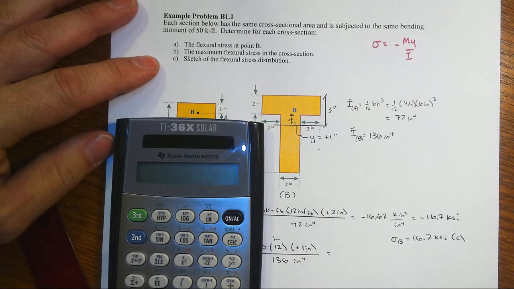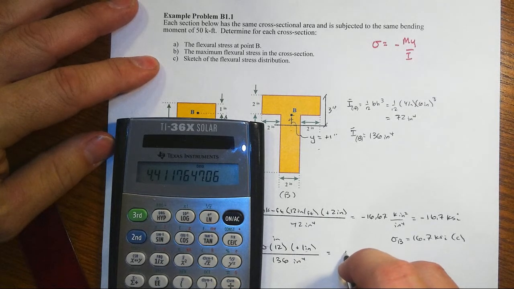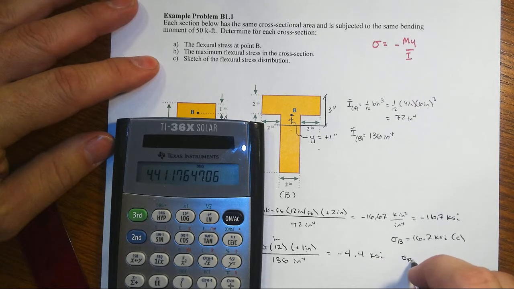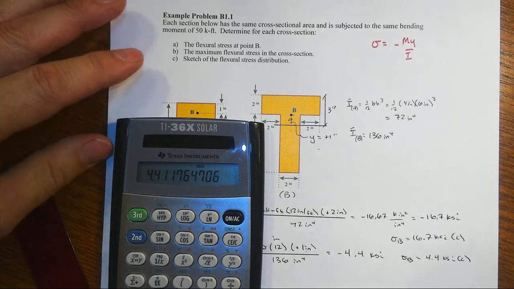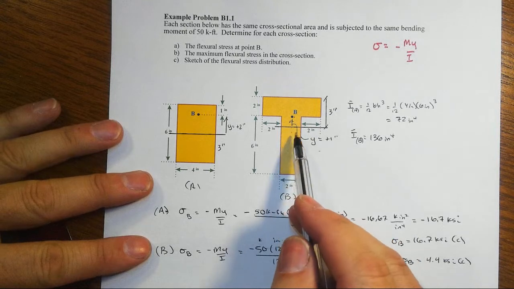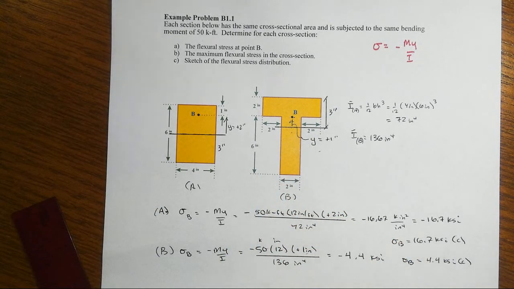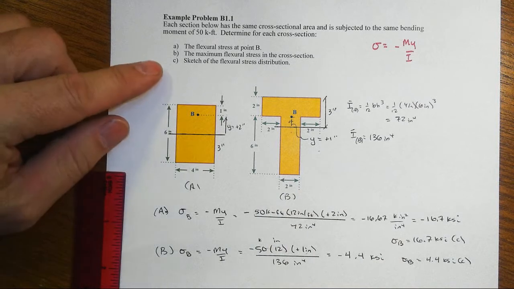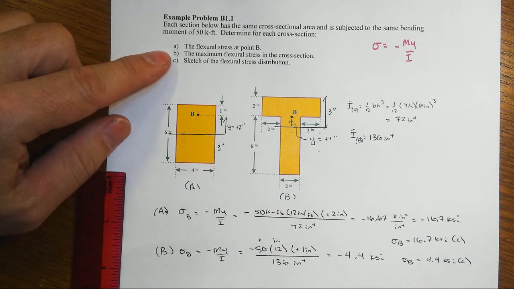And indeed we do, we get a stress that is still in compression, but 4.41 KSI in compression. So about a factor of 4 smaller. That's kind of a pretty big deal. Same amount of area, just arranged differently, has a pretty big effect. Interesting, right? Then let's ask the question, what's the maximum flexural stress in the cross-section?